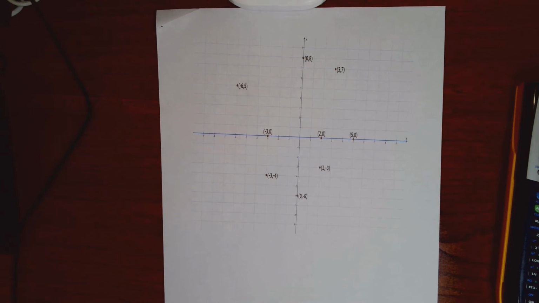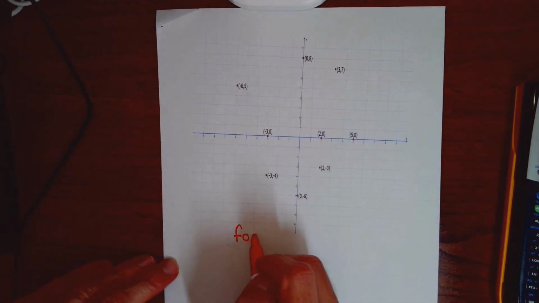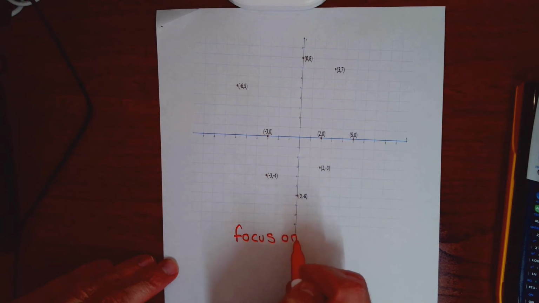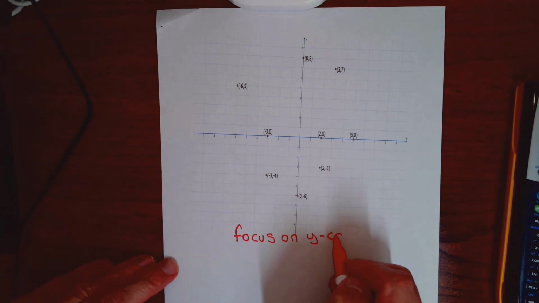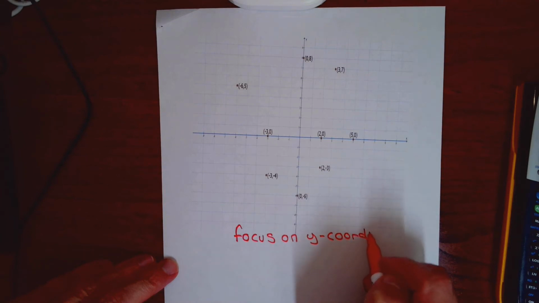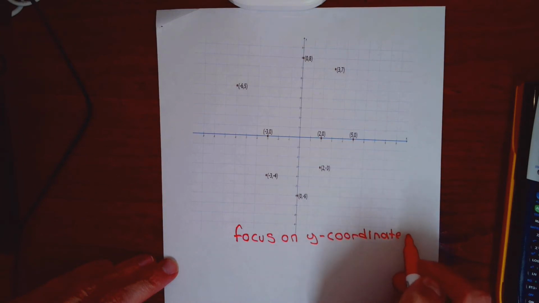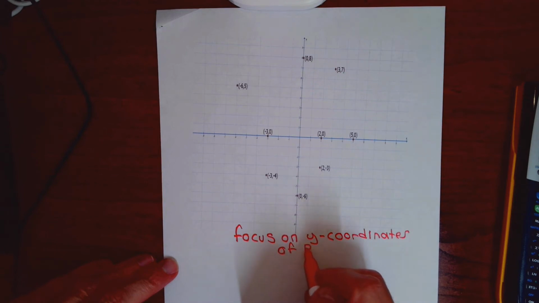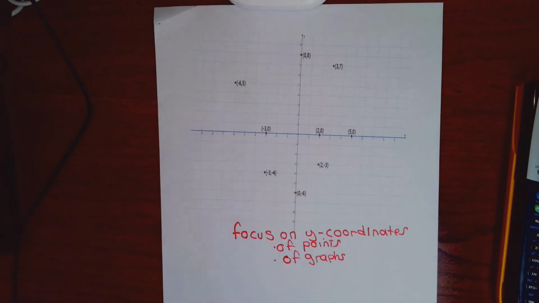First of all, I would say in this section we're going to be focusing on the y-coordinates of points or of graphs. And there's just a simple few things that we need to understand about y-coordinates of points.